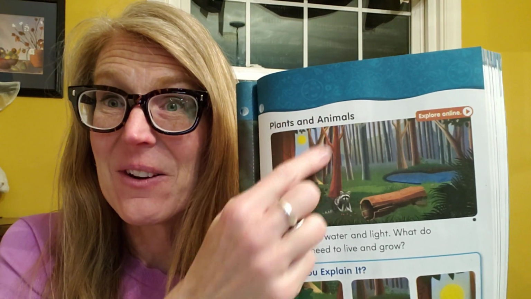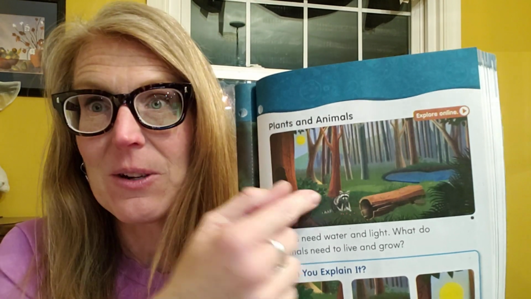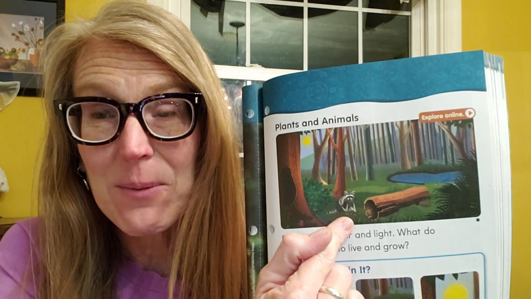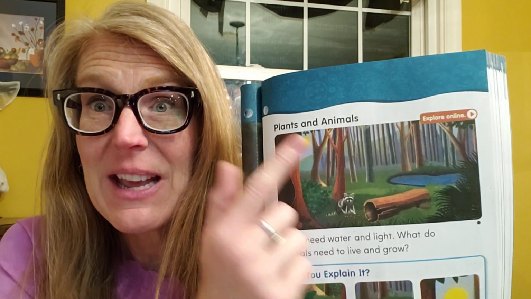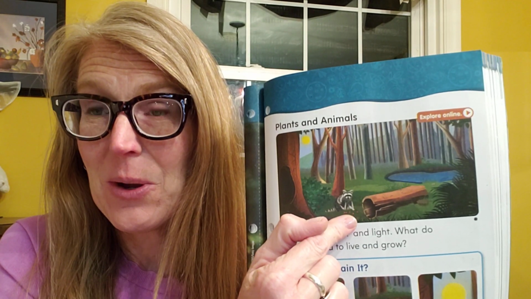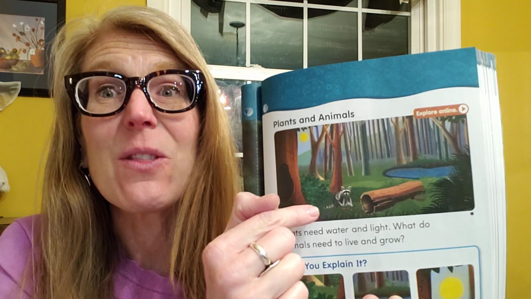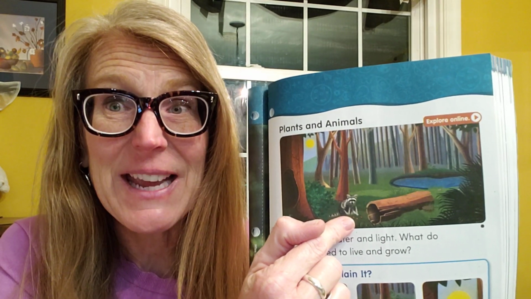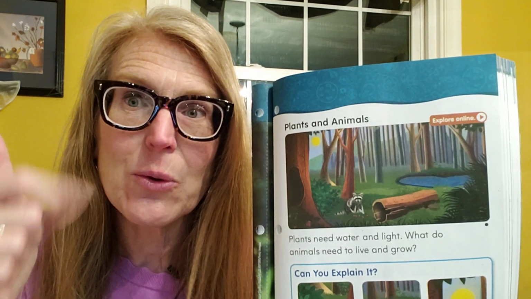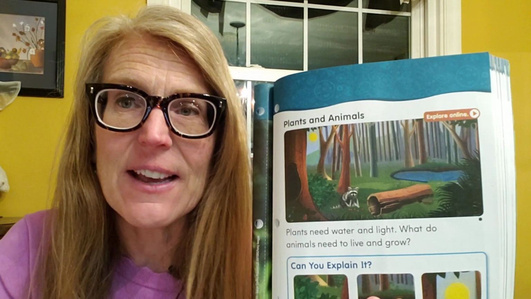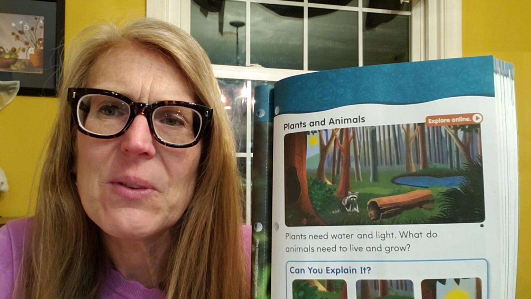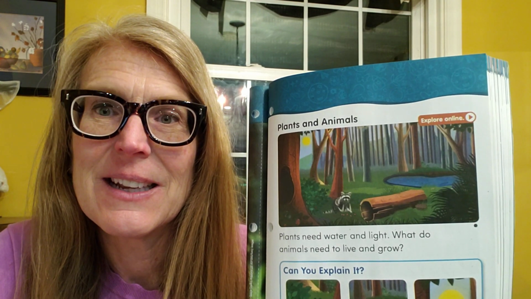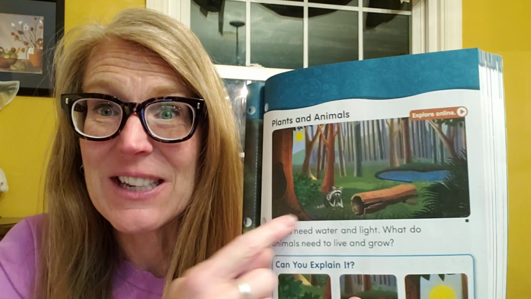So the air and the sun is very, very important in order for that raccoon to be able to live and grow. The sun isn't making the raccoon grow, but the sun is making the food grow that the raccoon does need, okay? All right, so there's food and air and sun. What was the other thing we said? Water, very good. Can you find water?